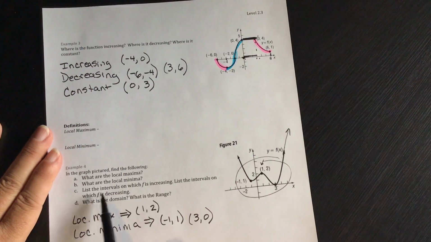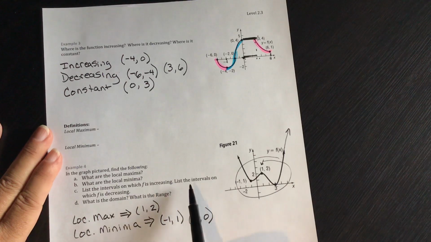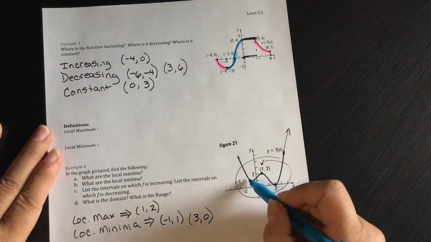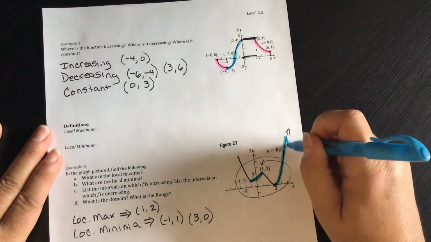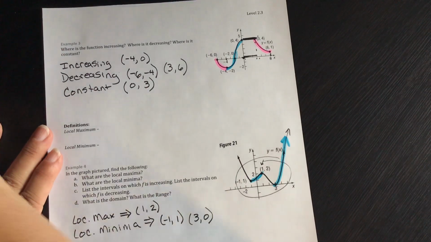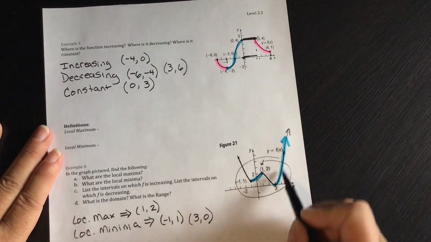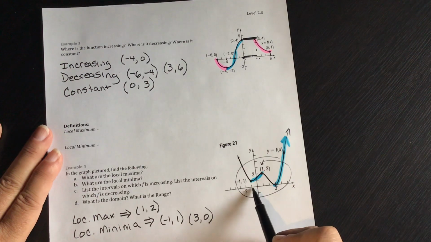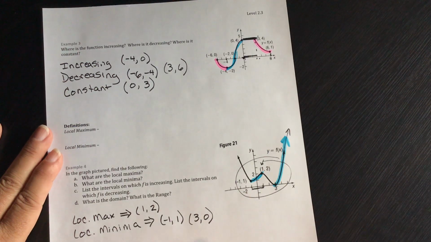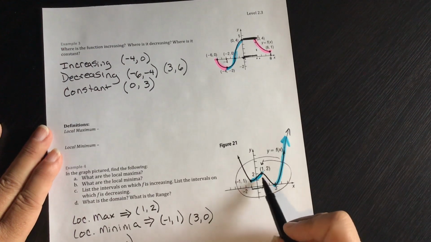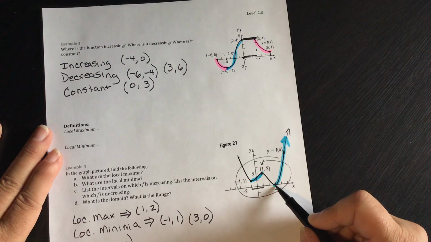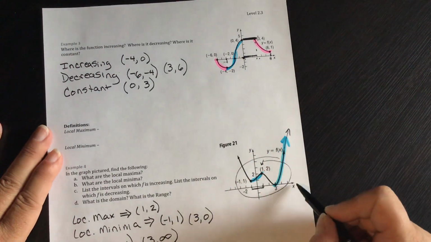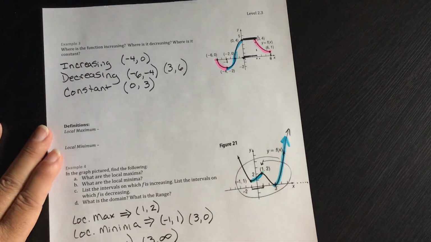In part C, it says list the intervals on which f is increasing and list the intervals on which f is decreasing. So again, if I look at the parts that are increasing, I'm increasing here and I'm increasing here. Okay. So what are the x values that show these parts? So I'm increasing between -1 and 1. This is showing an increase here, -1 and 1. And again, we're not including these endpoints. And then I'm including 3 to infinity, okay, because this is going on forever. I can have x values out here that are going to go up to infinity.